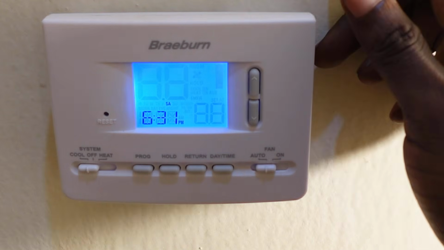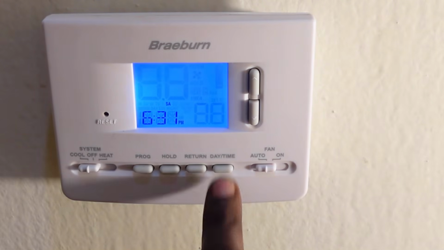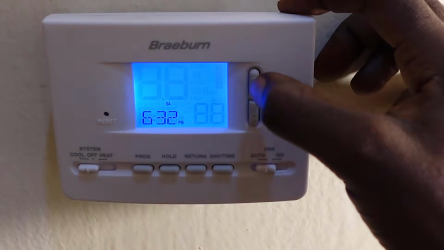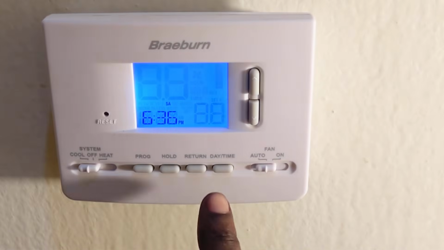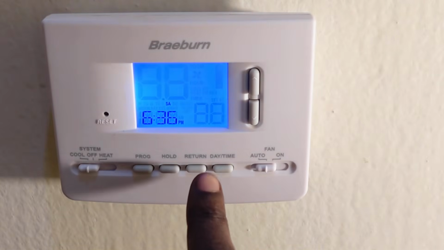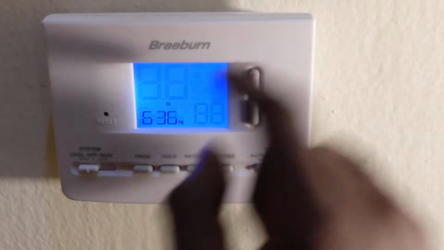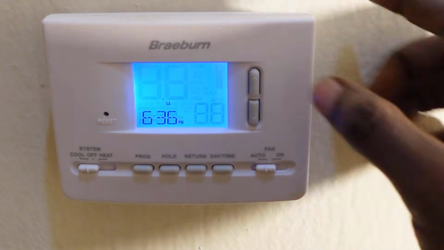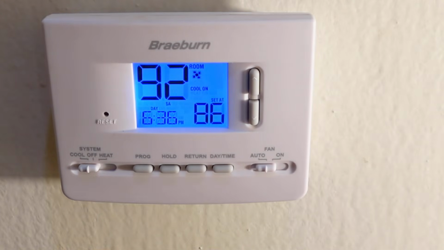Once you're done with the hour, you want to come back here and press the day and time button again. Okay, now you can see the minutes flashing. So use these buttons again to adjust the minutes. And once you're done, come back here and hit the day and time button again. And now you can see the day flashing. So you want to make sure you set the correct day of the week, okay? Once you're done with this, you want to hit the return button. This is it right here. So that's how to set your day and time.